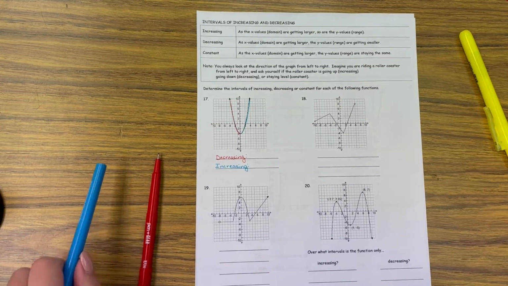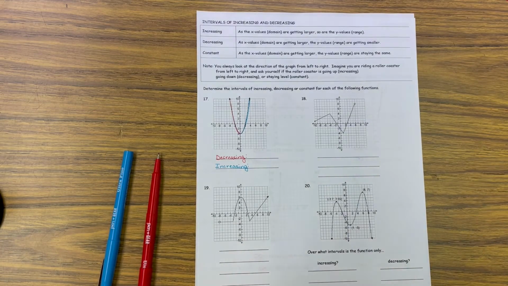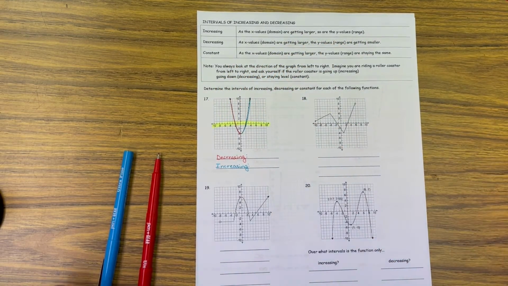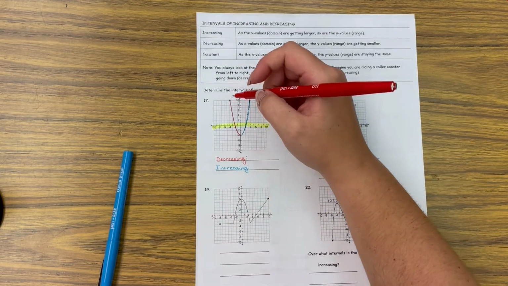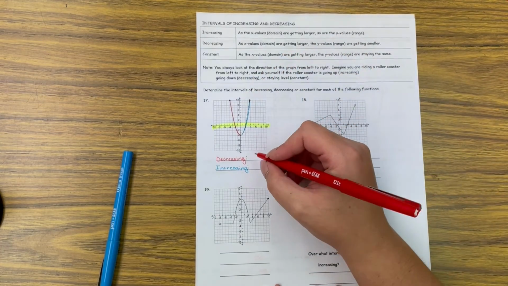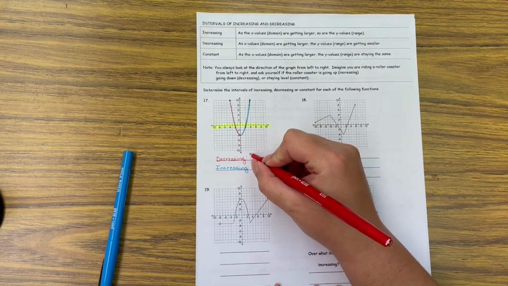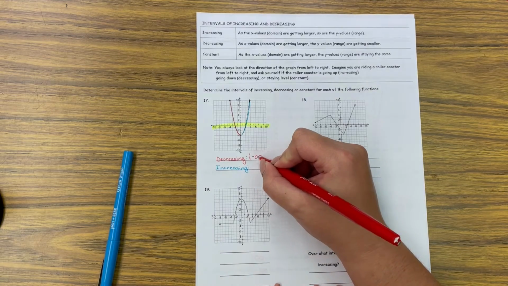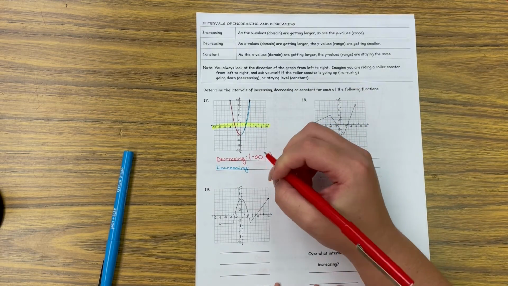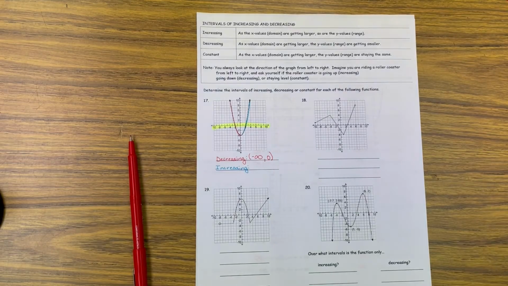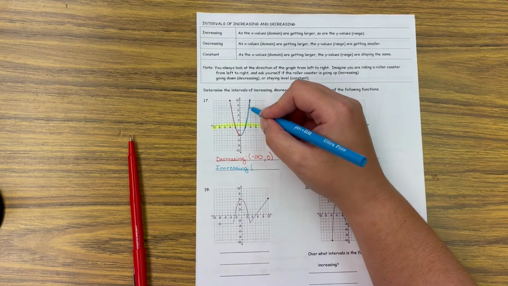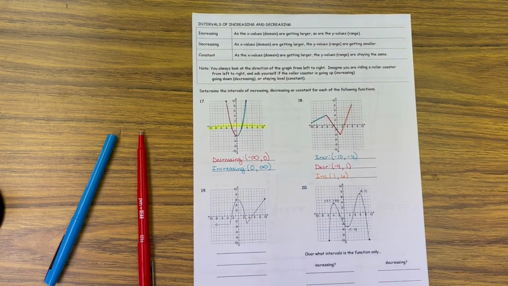Decreasing and increasing tells us what our y is doing. We need to write down where on the x-axis y is decreasing and where it is increasing. Because we have an arrow, our roller coaster starts at negative infinity, and we're going to go down until we hit 0. Next, our roller coaster is going to start at 0 at the bottom where it left off, and it's going to increase to infinity.